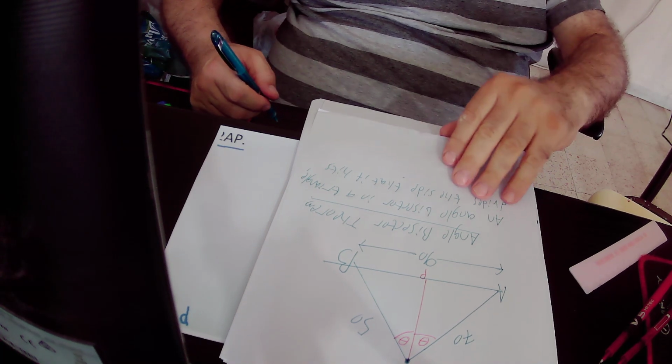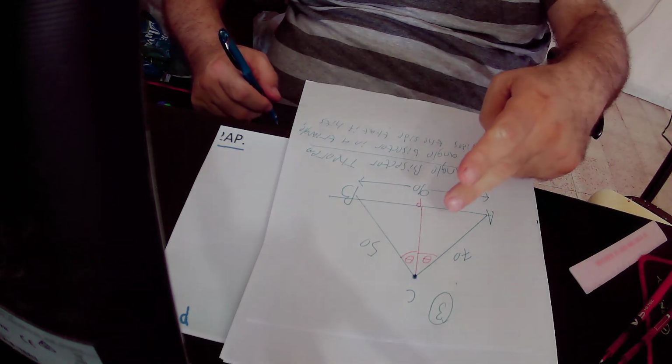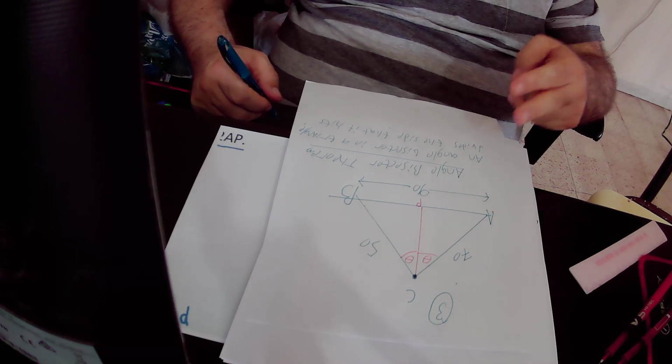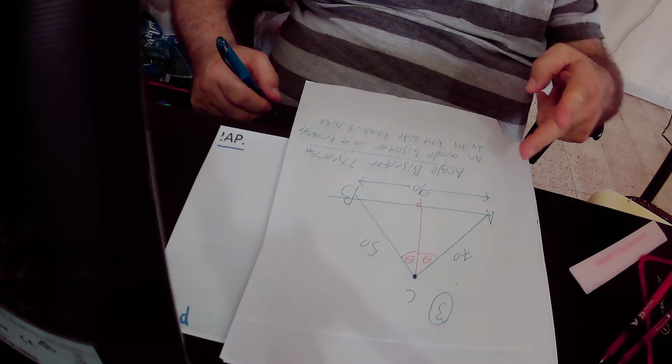As you can see here, angle bisector CP hits side AB of the triangle.